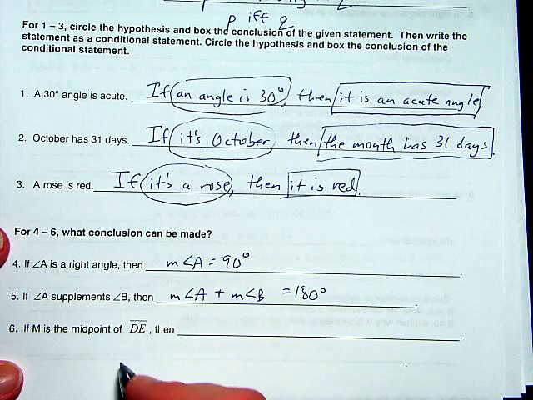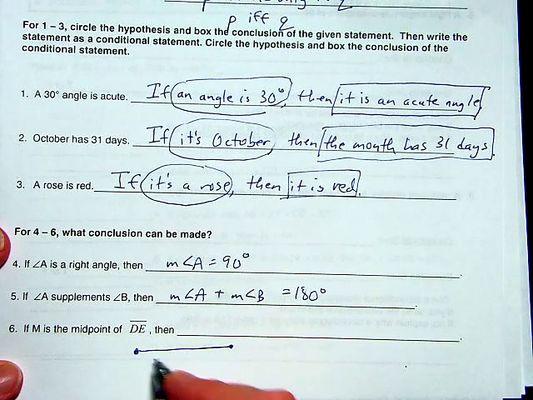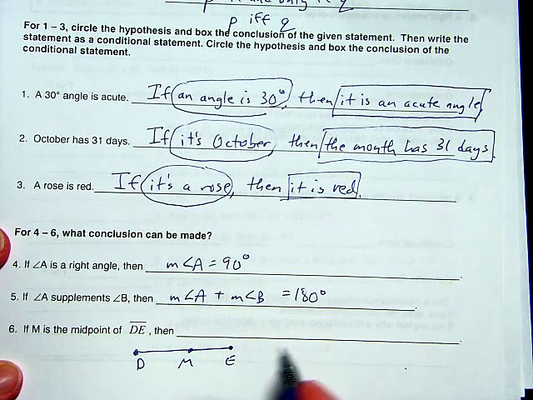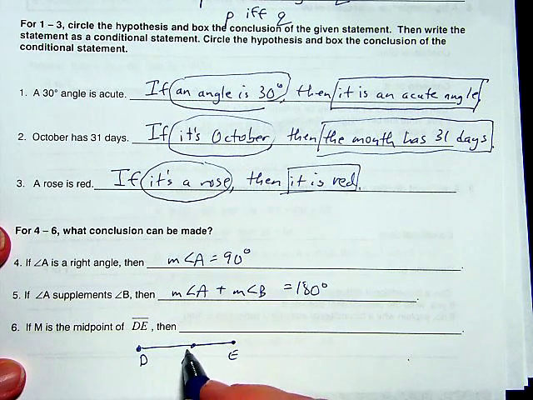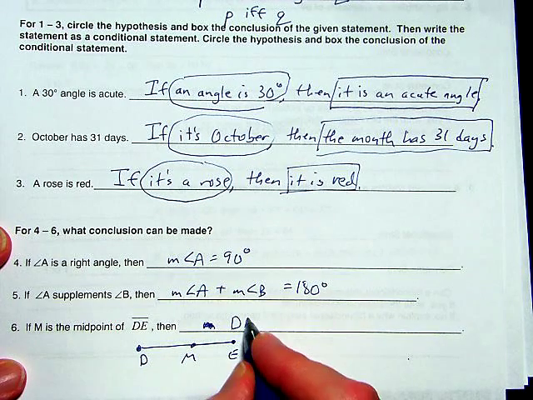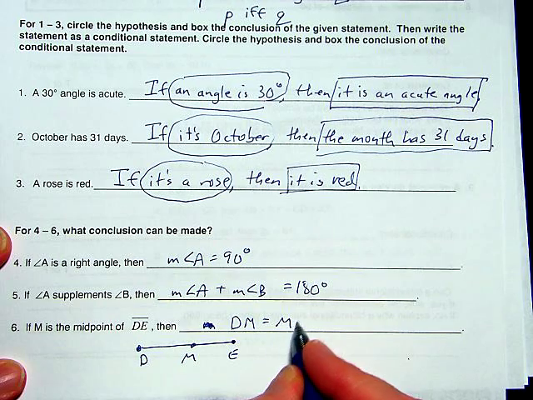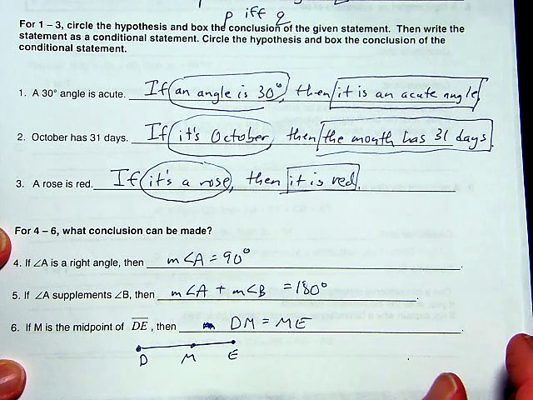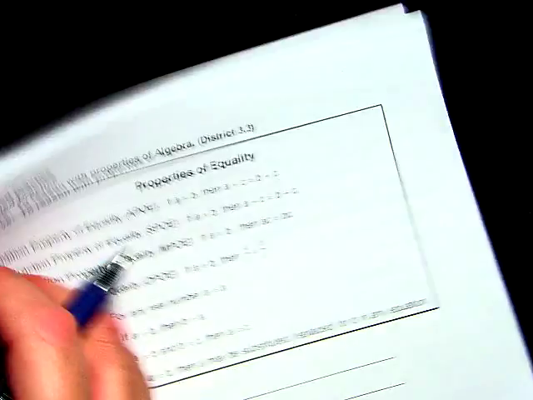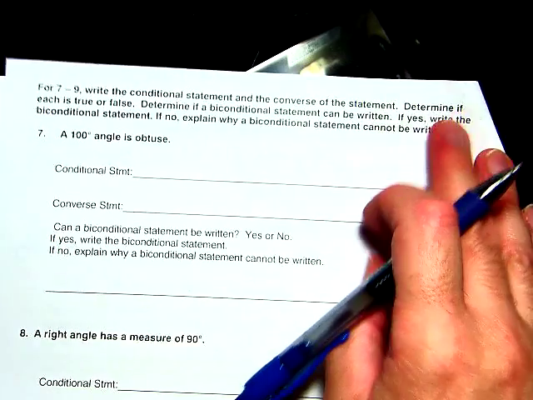And if M is the midpoint of DE, let's write a little sketch here. This is line segment DE, and this is M the midpoint. Then we know that M divides DE equally, so the measure of DM, which we can just write as DM, equals the measure of ME. And that is the conclusion we can make based on the definition of the midpoint. That's how we're making that conclusion. Let's go on to our back page.